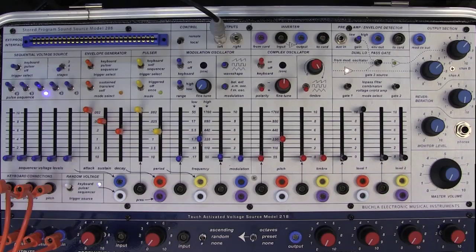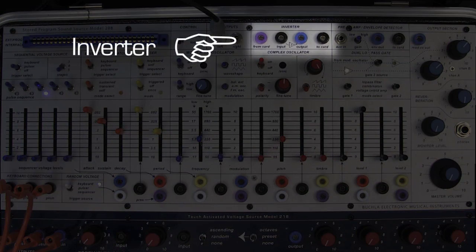Above the complex oscillator is the inverter. Use this to invert any control voltage before passing it on to its final destination. The Music Easel has a second oscillator which can be used as an audio source or can generate control voltages. Let's take a look at the modulation oscillator.